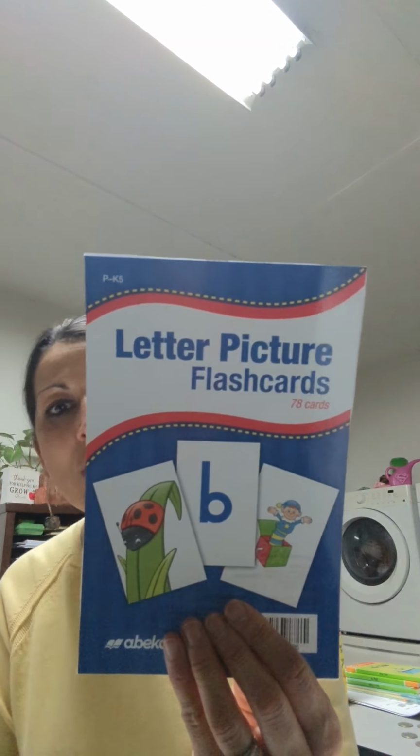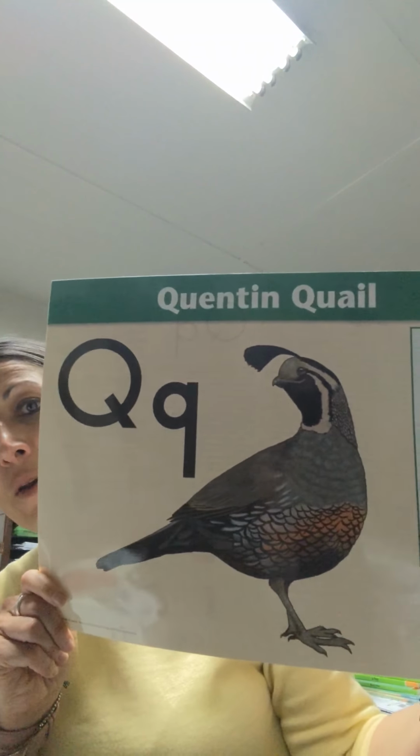Okay, hi everybody. Today we're going to do something a little bit different with our letters. I have a stack of cards called our letter picture flashcards, and we're going to be using those today. We have one for every letter of the alphabet that we have learned so far. Of course, remember our new letter of the week is the letter Q. It makes the qu sound, and we learned about quit and quell yesterday.